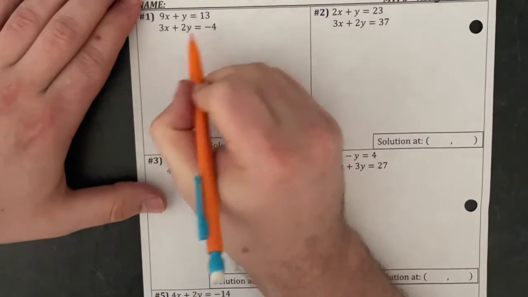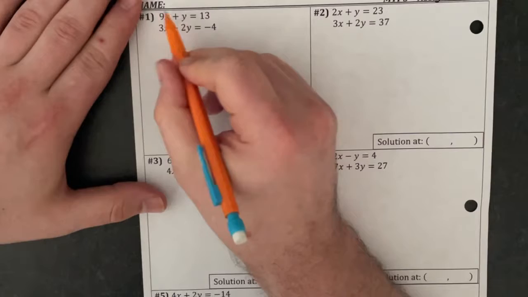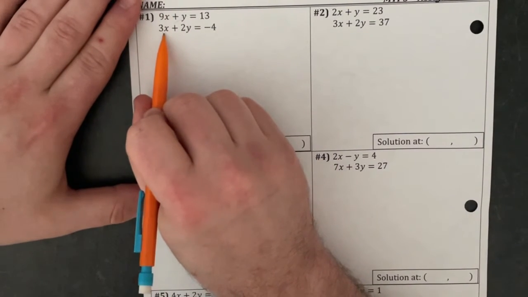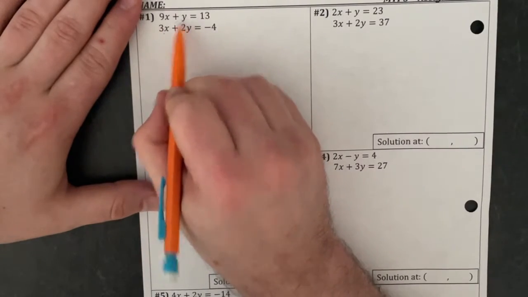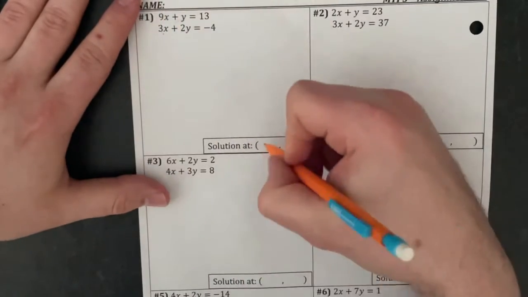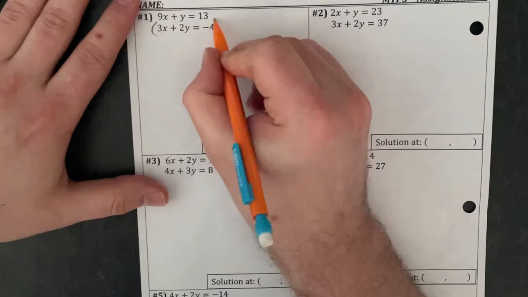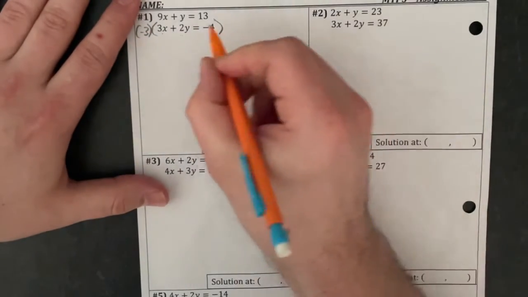So in this number 1, make sure you can say, I notice I have some common multiples here. So what I could do is multiply the second equation by -3, or I can multiply the first equation by -2. Again, either way would work as long as you get that same solution point. So I'm going to multiply this second equation by -3, so each term by -3.